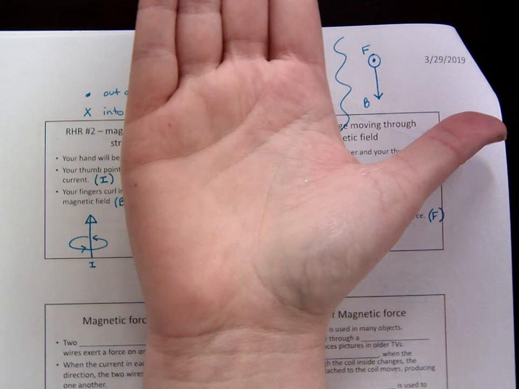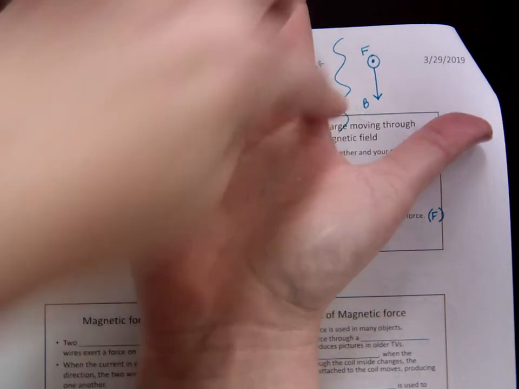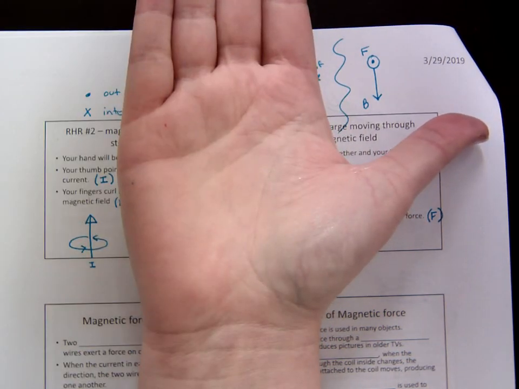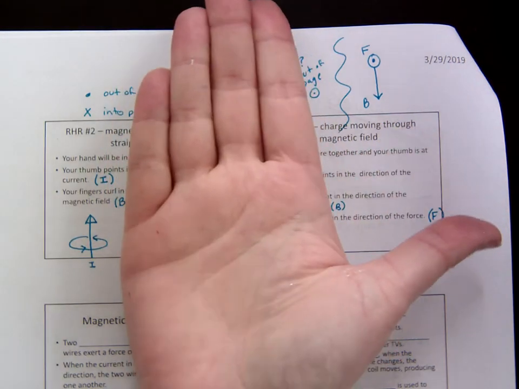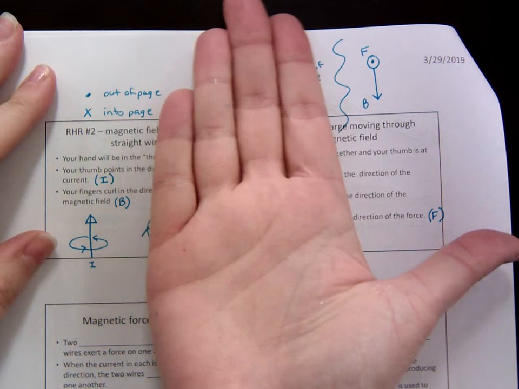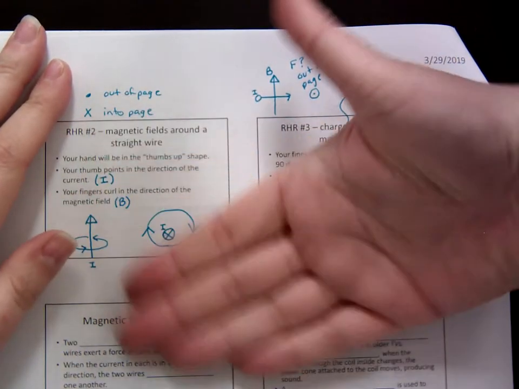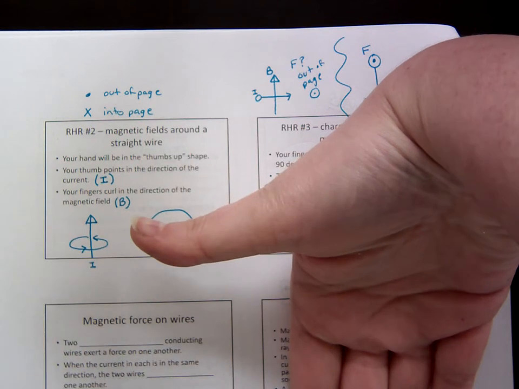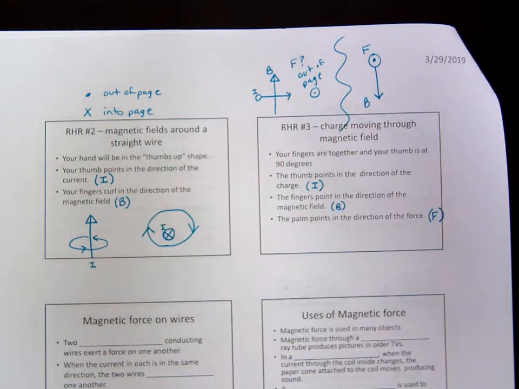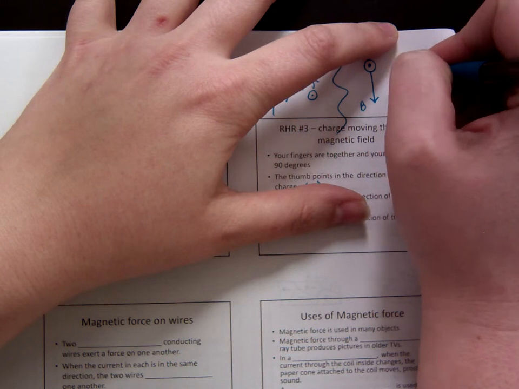Now, keeping my palm facing up, I need to rotate my hand so that my fingers for the magnetic field point downward. This makes my thumb point to the left side of the paper. So my current is going left.